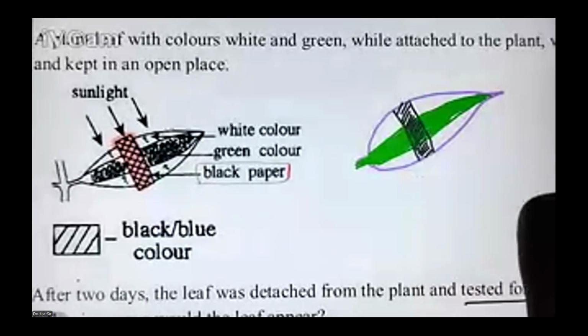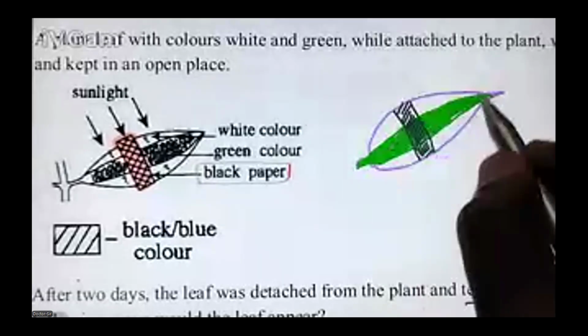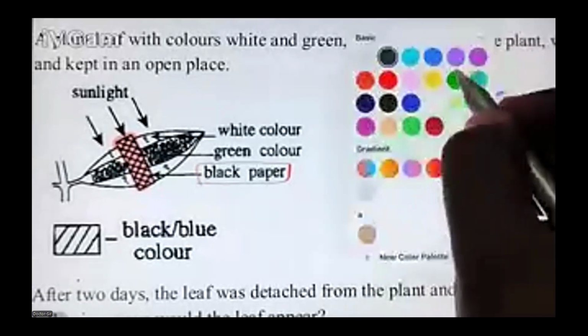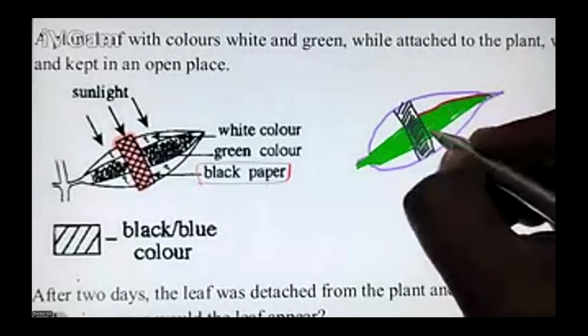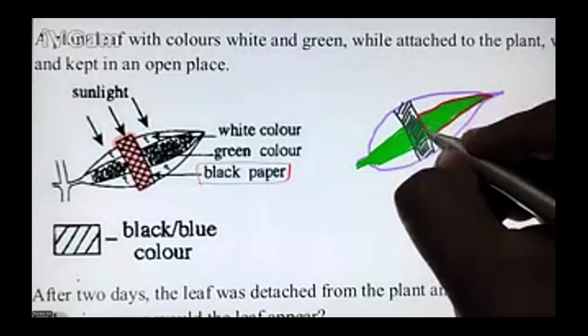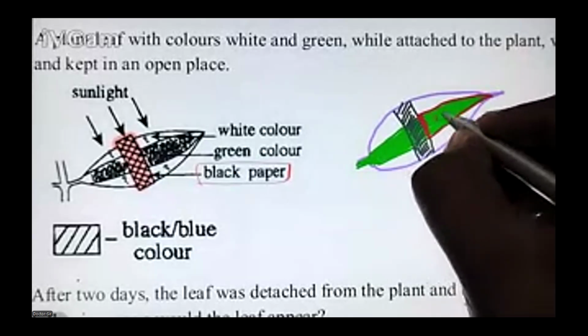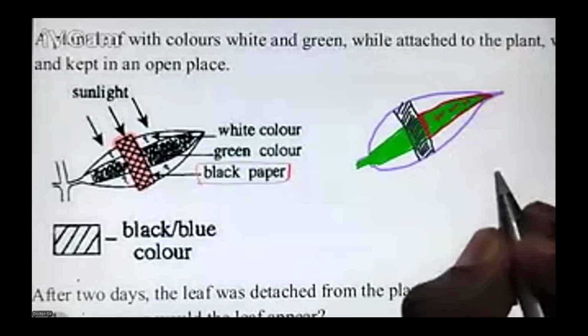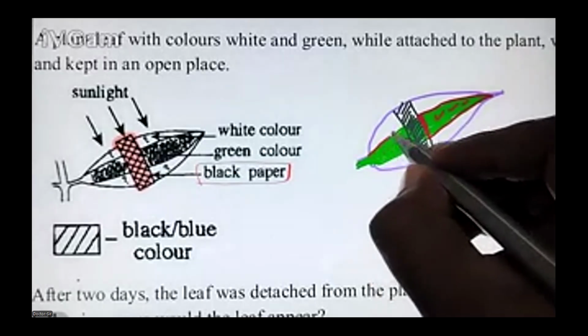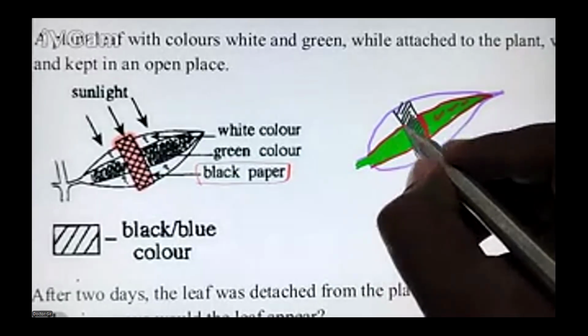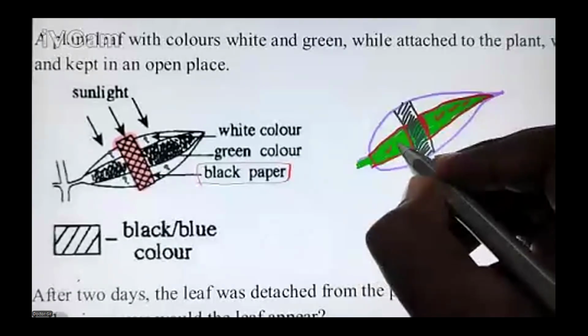So where does photosynthesis take place? Only this part. Okay, I will take another color. So only this part will undergo photosynthesis, and this part also will undergo it, but the remaining parts will not.